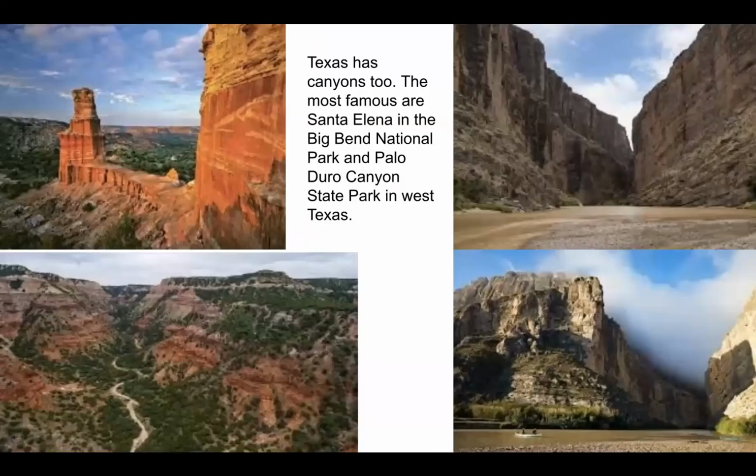We have canyons in Texas too. The most famous are the Santa Elena on the right-hand side in Big Bend National Park, and that's the Rio Grande going down. You can see the color of that river is brown. Why do you think that's brown? It's got all that sediment in it that came from upstream. Okay? And it's going to be dropping out gradually. As the river slows down, that sediment falls out.